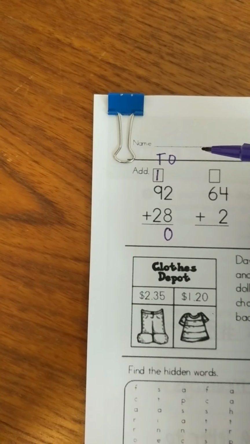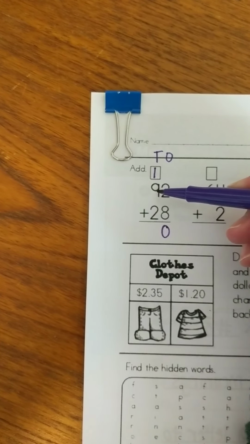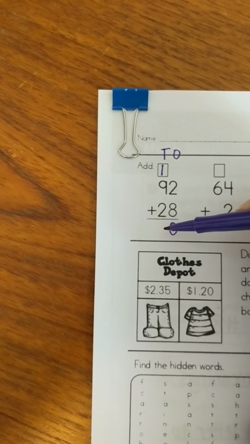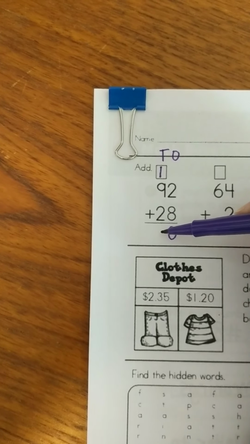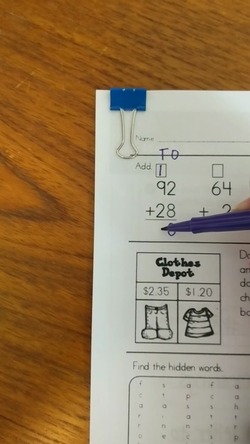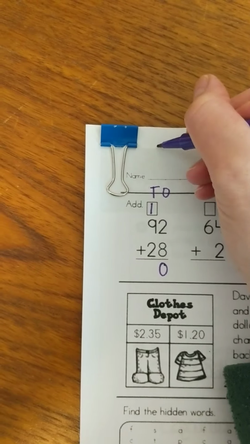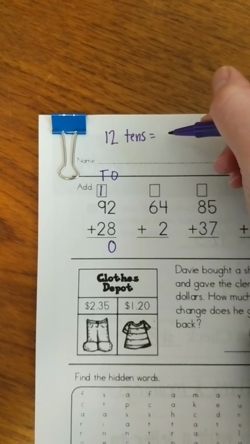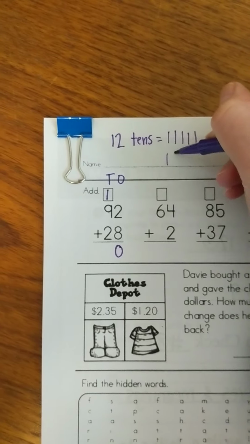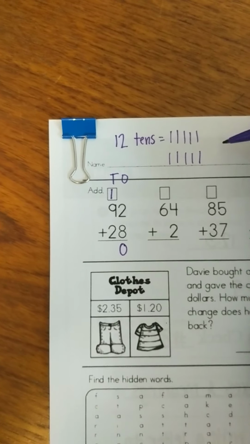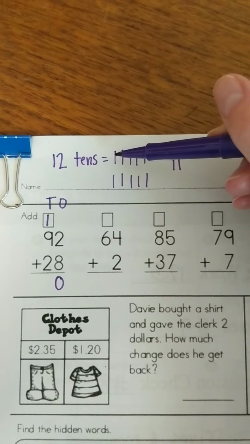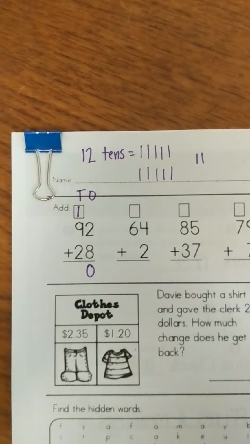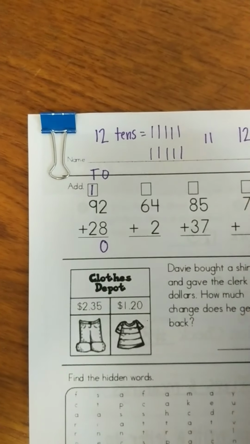Now, here's where things get a little bit tricky. I've got a 1 and a 9, which is 10. And then I have 10 plus 2 more, which is 12. But can I put 12 tens in the tens place? I can't. I know that 12 tens is the same as 12 sticks of 10. So I'm going to draw 12 sticks of 10. 1, 2, 3, 4, 5, 6, 7, 8, 9, 10, 11, 12. So let's count by tens: 10, 20, 30, 40, 50, 60, 70, 80, 90, 100, 110, 120. So I know that 12 tens is equal to 120.